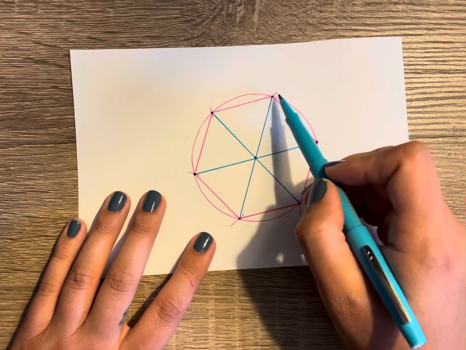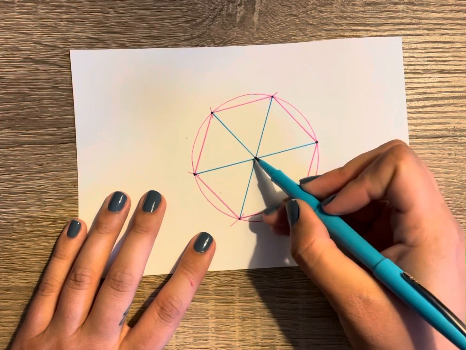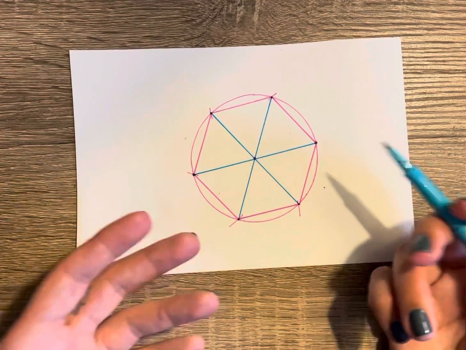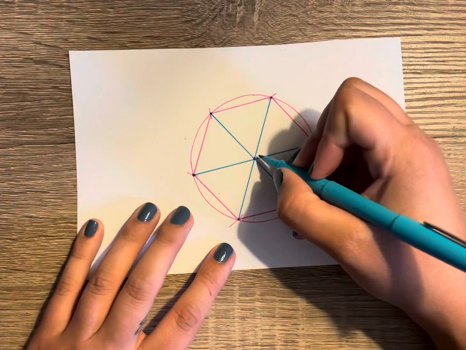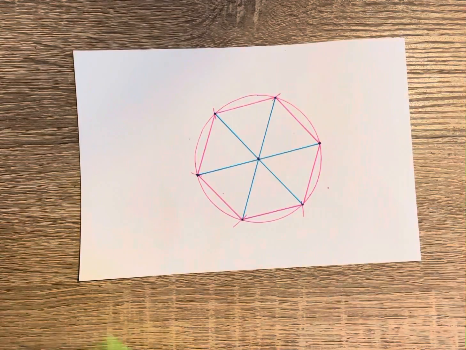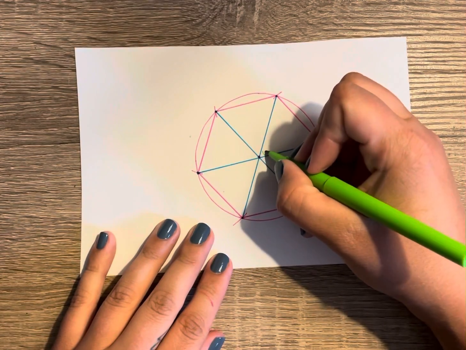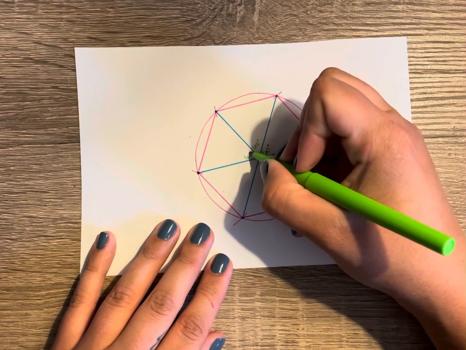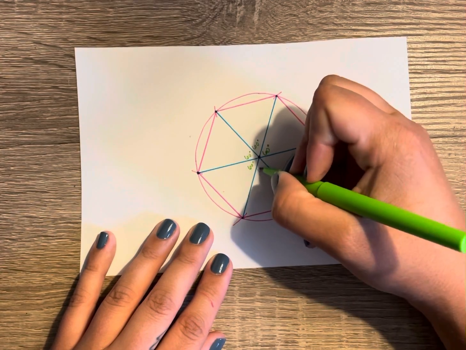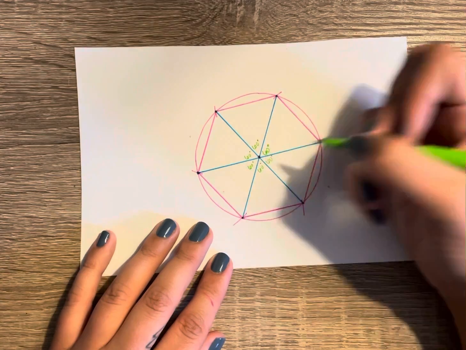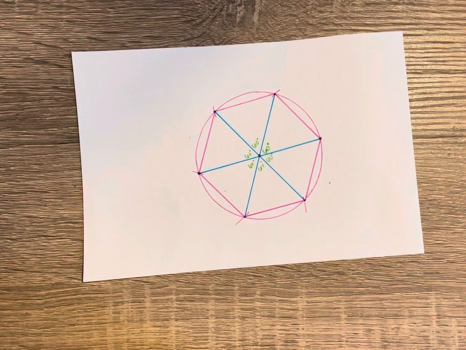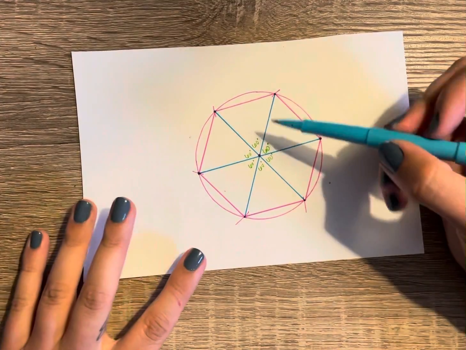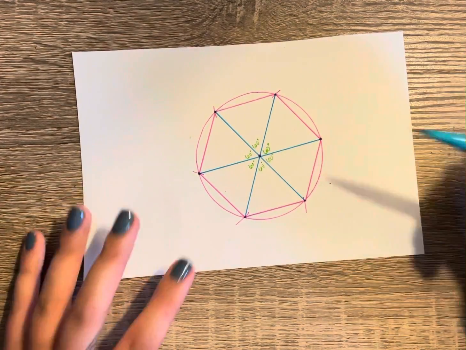Since the arc lengths are equal, then at the center, those central angles are equal. 360 degrees divided by 6 gives me 60. Let's use green. So each of these angles measures 60 degrees. So that's a good start because we know that we need all of the angles to measure 60 degrees in an equilateral triangle.